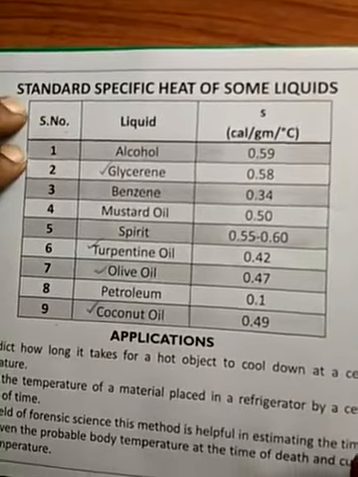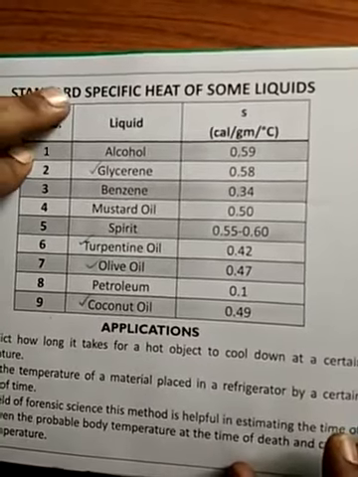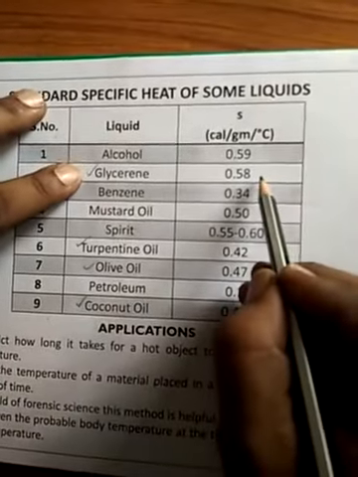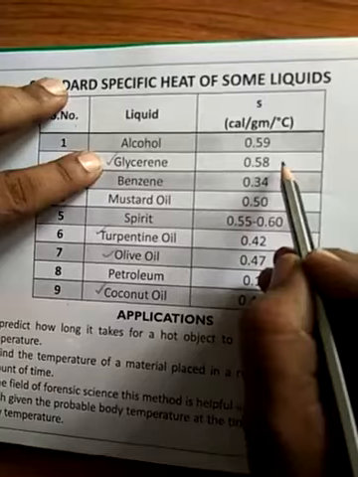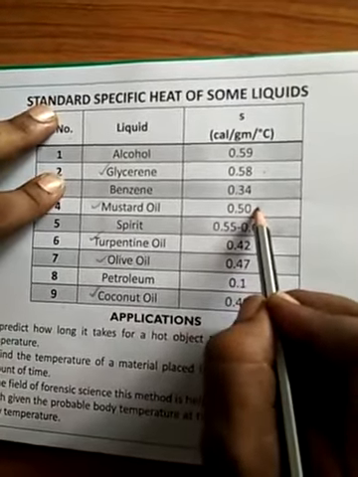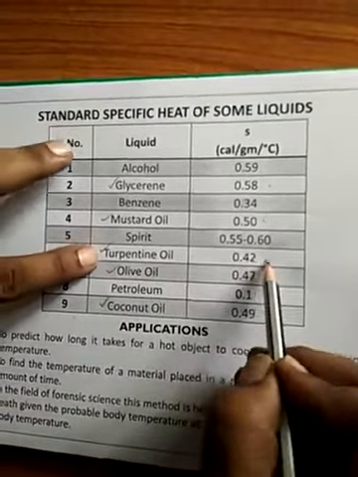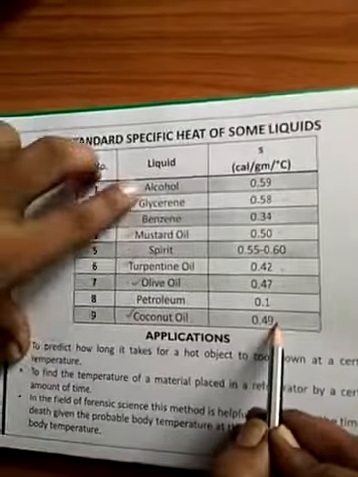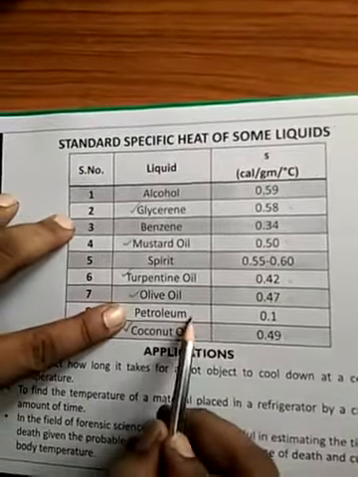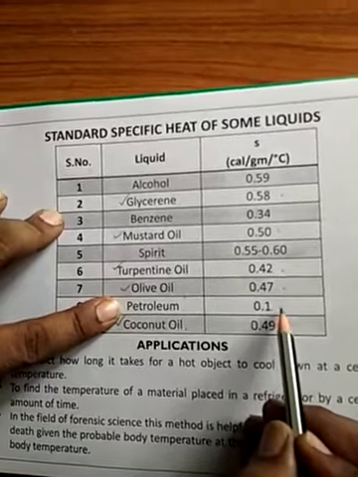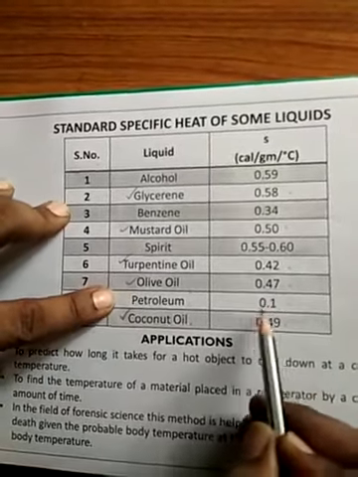Now these are the standard values of the specific heats of some liquids. For glycerin the standard value is 0.58 calorie per gram per degree centigrade, and for mustard oil it is about 0.5. Turpentine oil is about 0.42, olive oil 0.47, coconut oil 0.49, you can see it over here, and for petroleum products the specific heat is around 0.1 calorie per gram per degree centigrade. You can see it is a very low value.